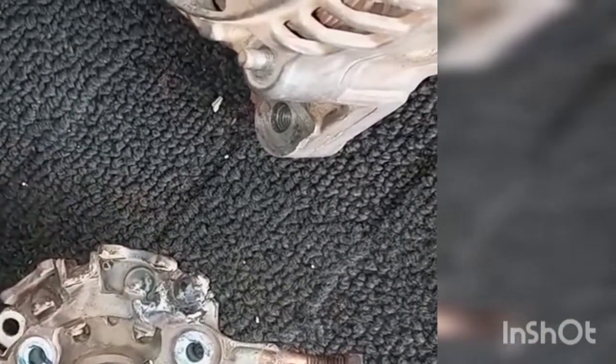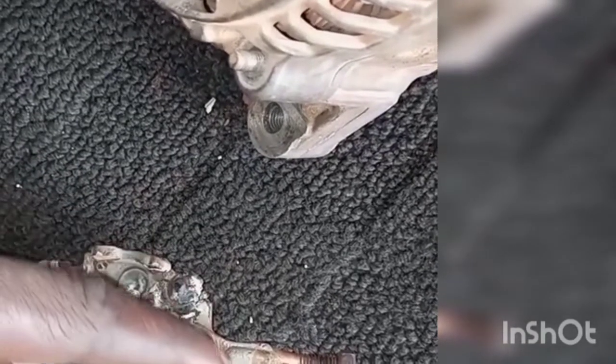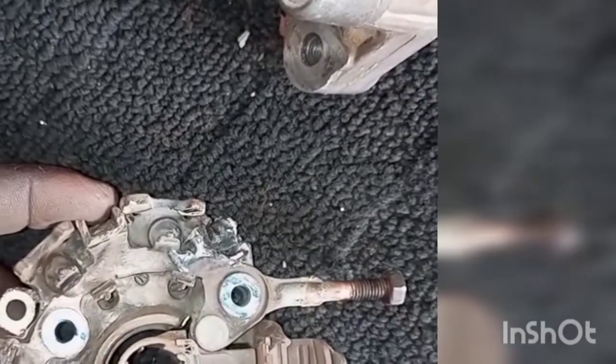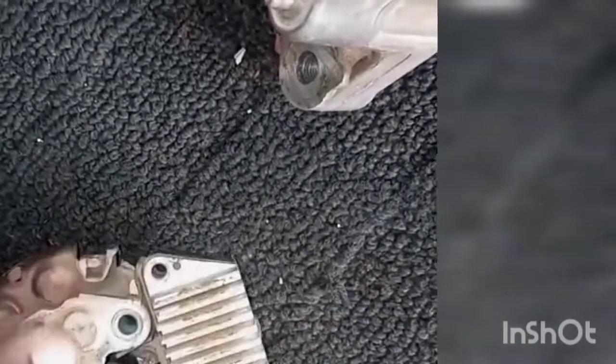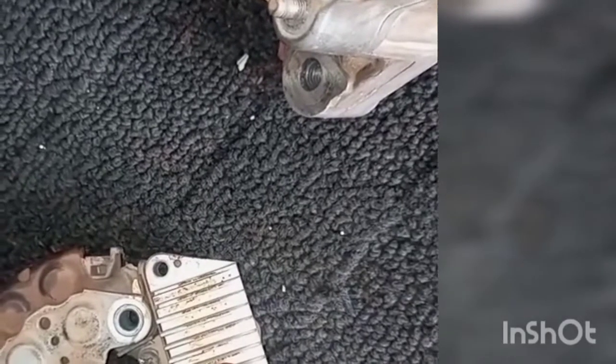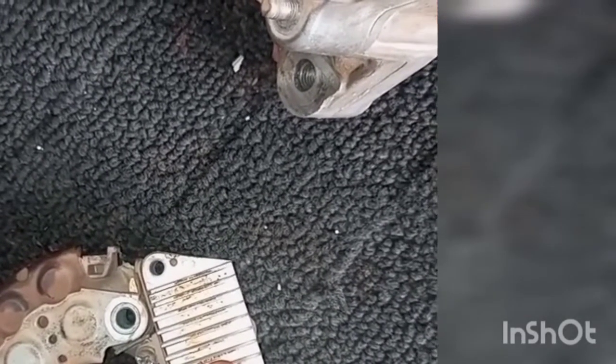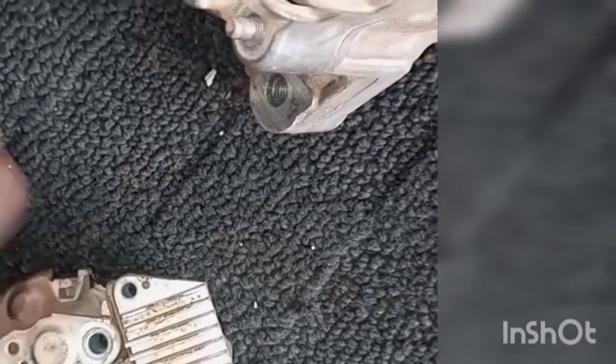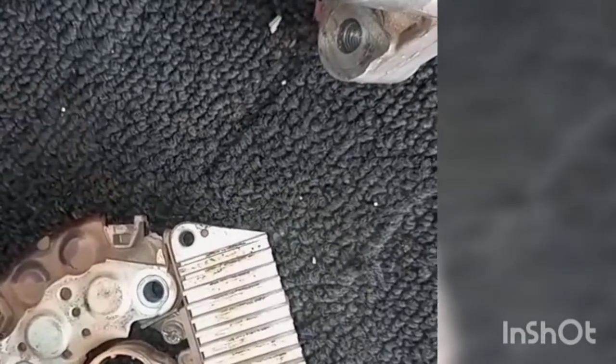Now this is what we call the diode plate. A diode plate rectifies the amount of AC that is produced by the alternator internal and regulated by this component here, in such a way that the car uses only DC produced with the help of the brushes.